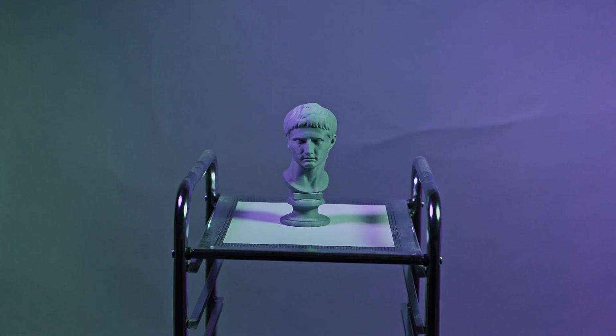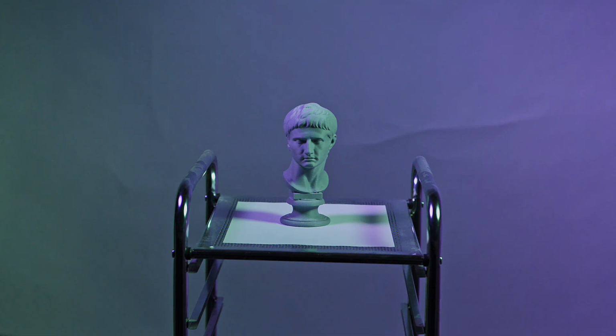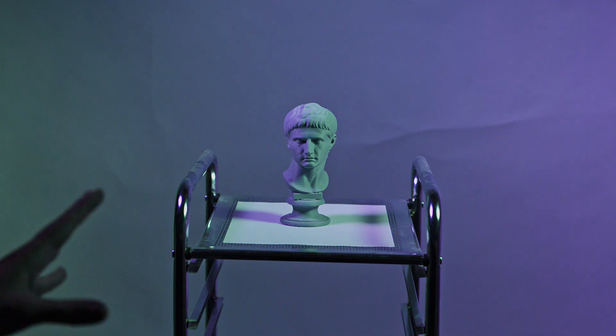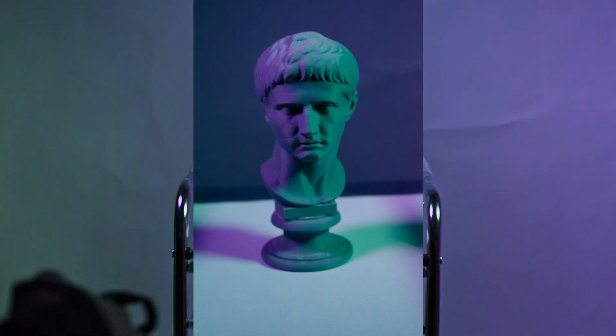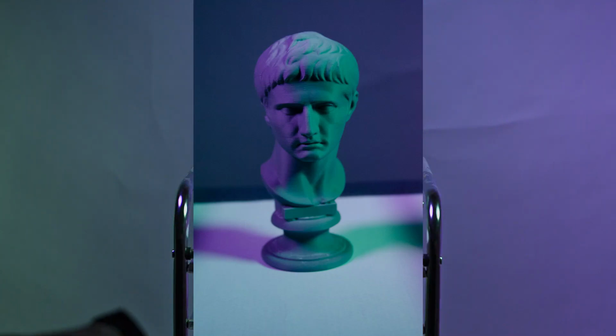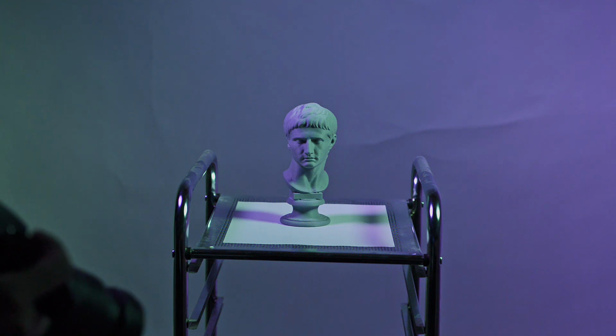Okay, so we're going to start by photographing our friend Caesar Augustus here with no white balance tools. I'm going to set my camera to daylight white balance, and we're going to take a quick picture just as is. And here you can see that the image is just covered in these weird colors, the teal green and the purple. So now I'm going to use the white balance target.